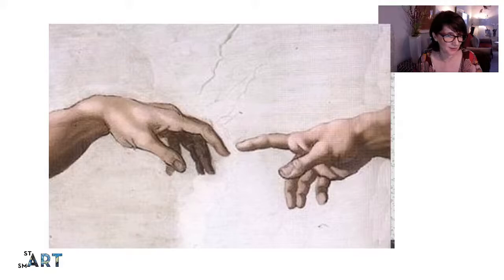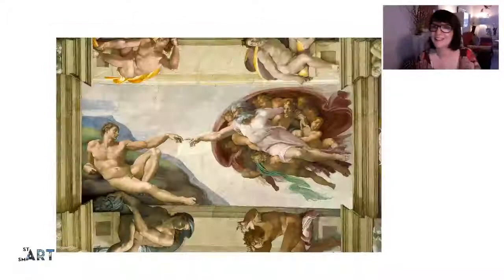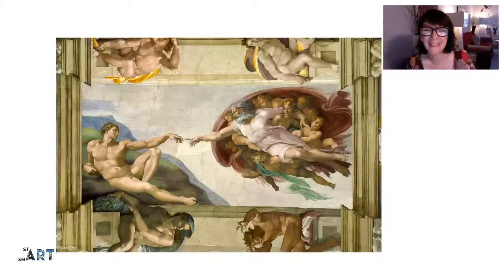Just before I had gone to Rome to study, I want to show you, this doctor had written an article, and he said he wanted to look at the Sistine Chapel ceiling not from an art historian's point of view or a historian's point of view, but from a doctor's point of view.